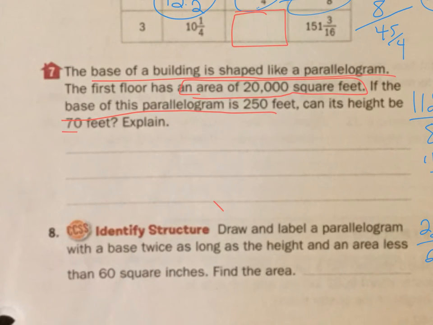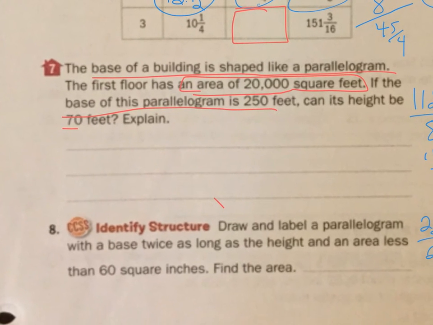So what I'm going to do is I know the area, 20,000, equals my base. Base is 250 times my height is 70. So if it works, it should be good. So all I have to do is bring it down.